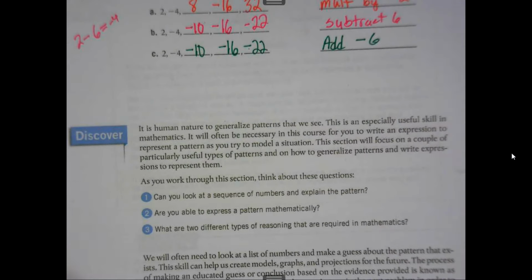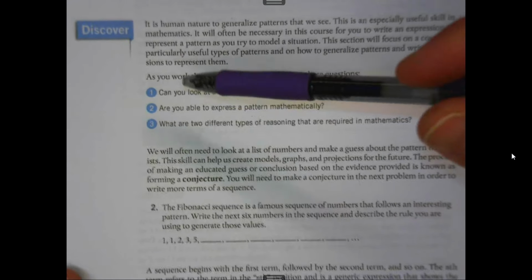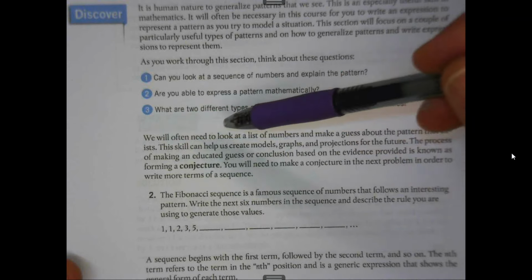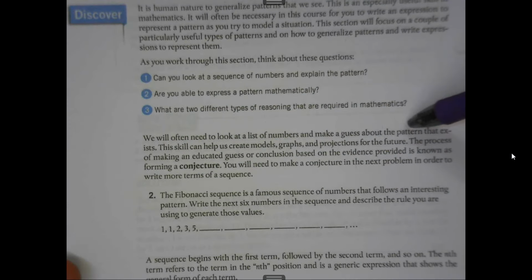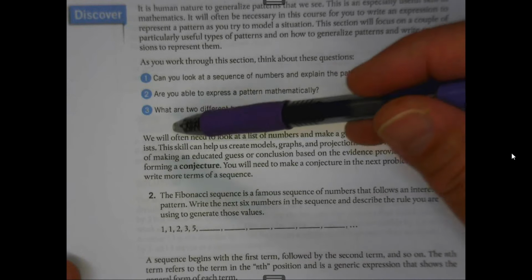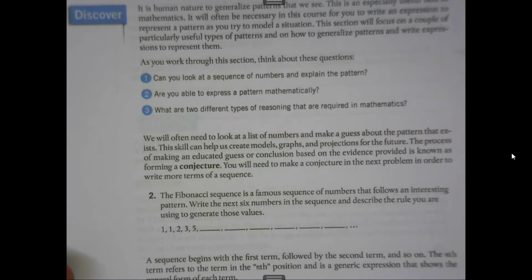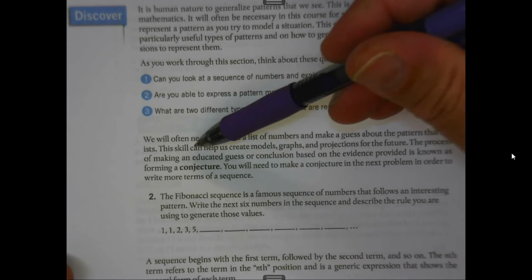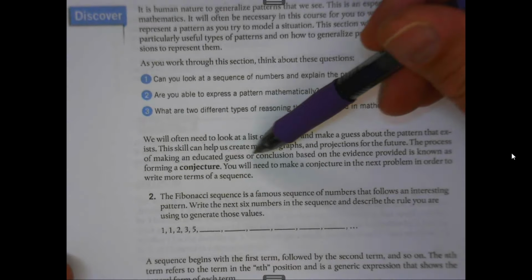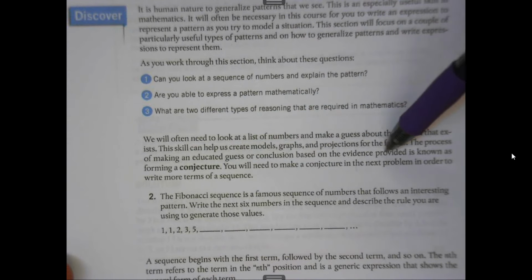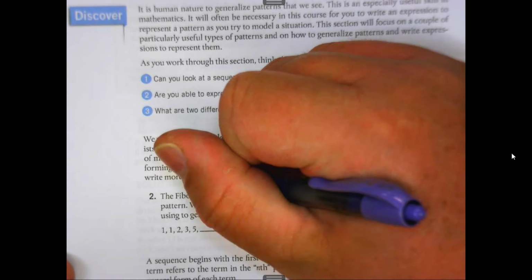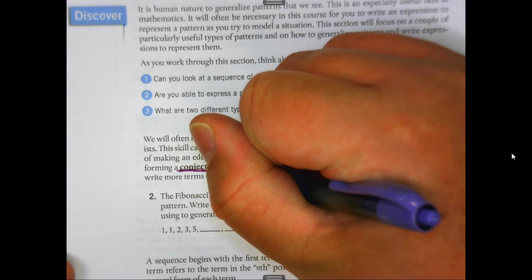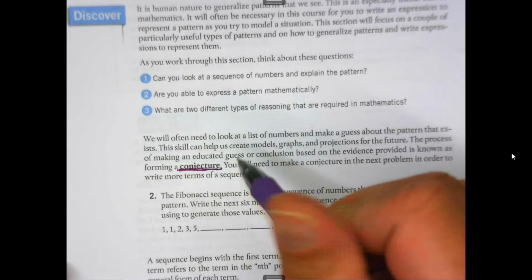We will often need to look at a list of numbers and make a guess about the pattern that exists. This skill can help us create models, graphs, and projections for the future. The process of making an educated guess or a conclusion based on the evidence provided is known as conjecture. And hopefully you guys went through this in geometry. Okay, so conjecture is an educated guess or conclusion.